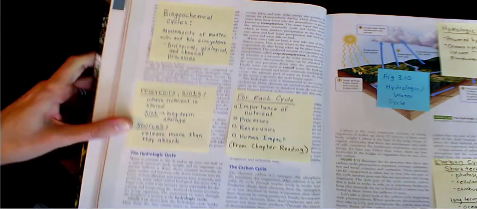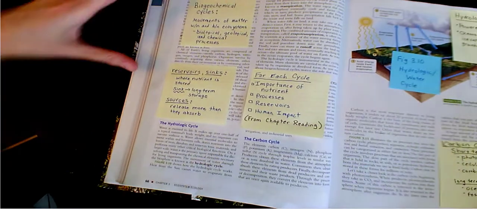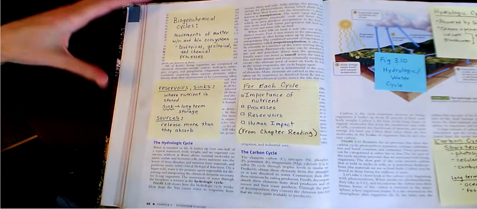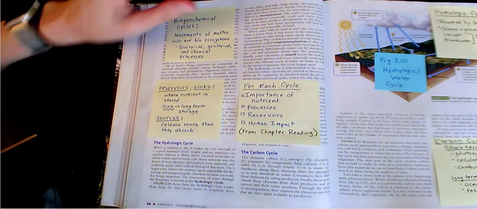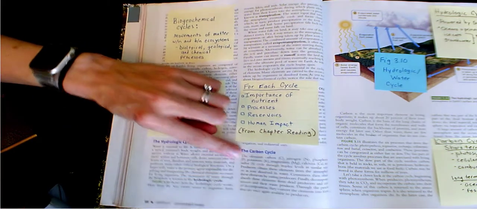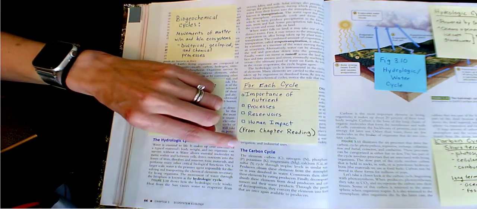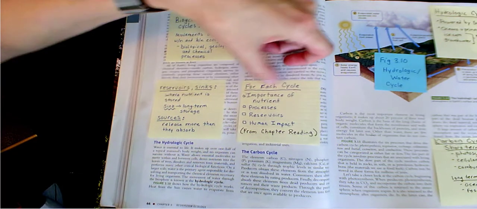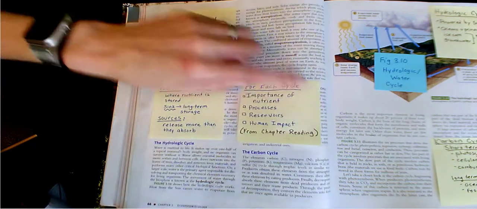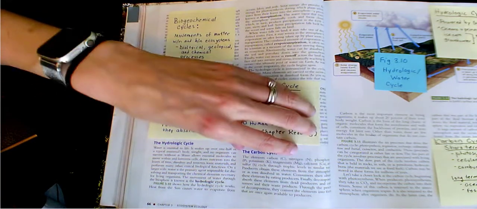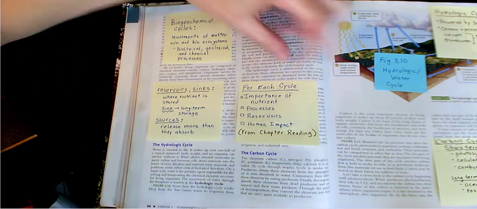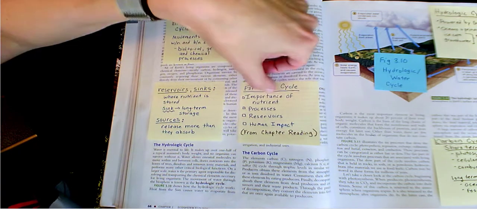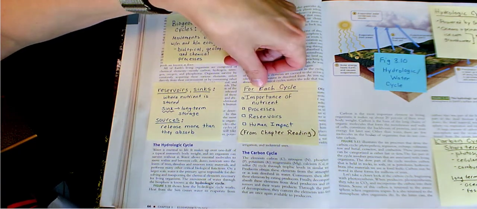Okay, so then the chapter goes into the 4 major cycles that you need to know: hydrologic cycle, carbon cycle, nitrogen cycle, and phosphorus cycle. For each cycle, this is what I want you to focus on. You can make your own sticky note, and you can take this as a template. For each cycle, look at the importance of the nutrient. Why is it important?